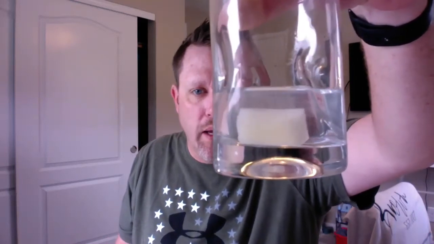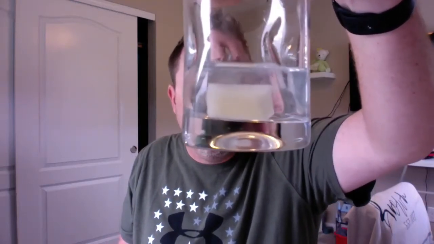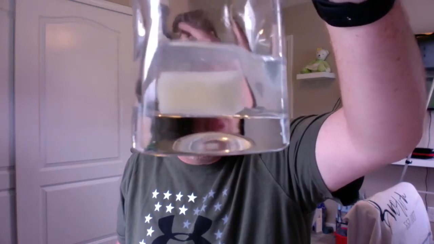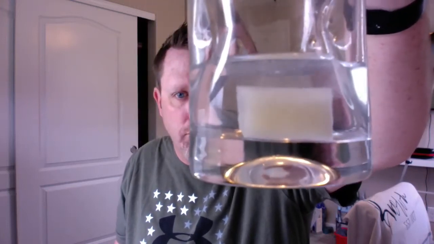So for example, if I changed this in some way and the reaction slowed down, I would then apply that to a broader scale: all enzyme reactions slow down because of that variable.